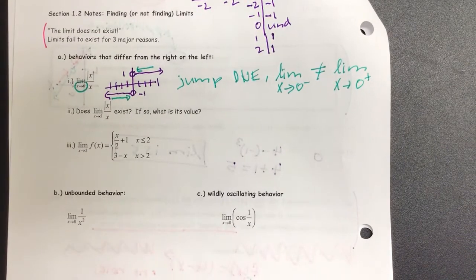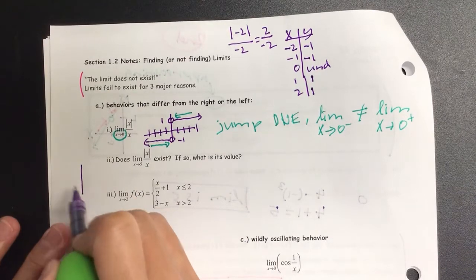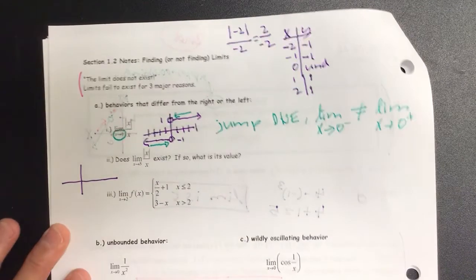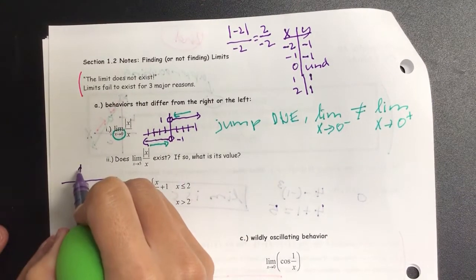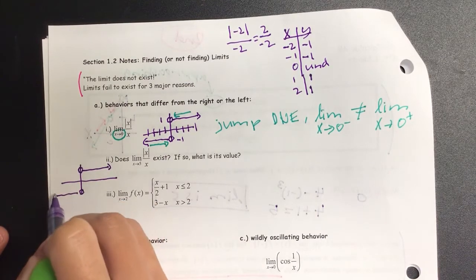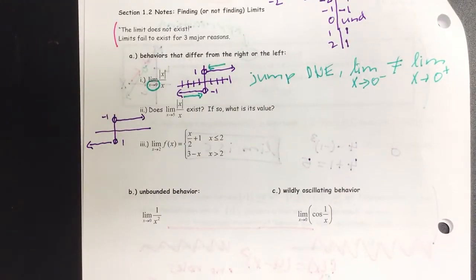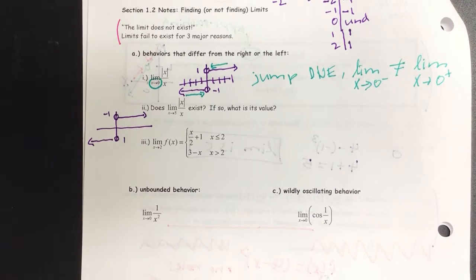All right, second scenario. There will be cases where the limit does exist. So let's draw this one more time off to the side. So my graph looks like this. And if you want to write out -1 and +1, that would be helpful. What is my limit approaching on this one?